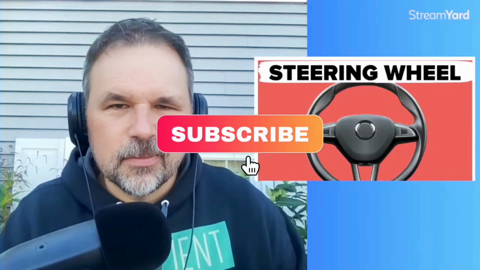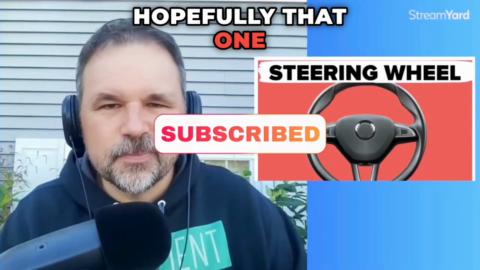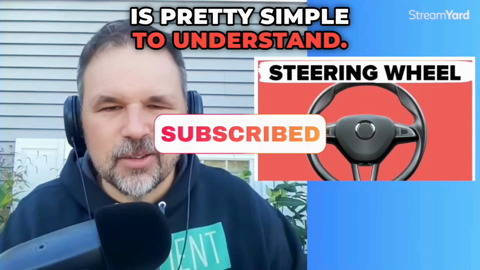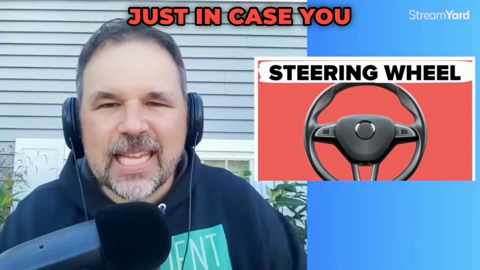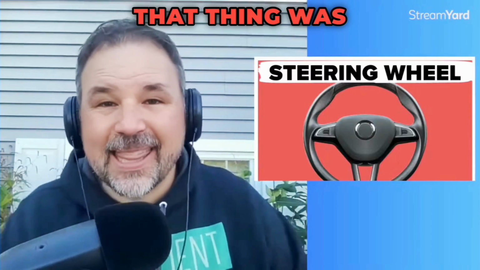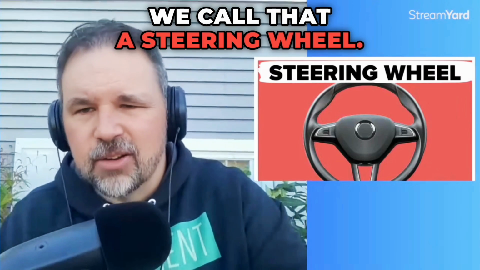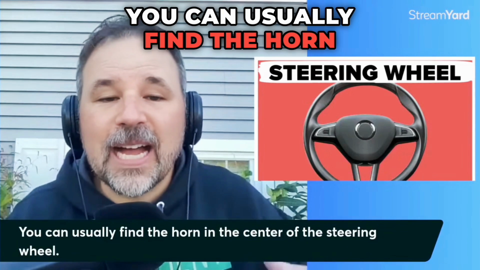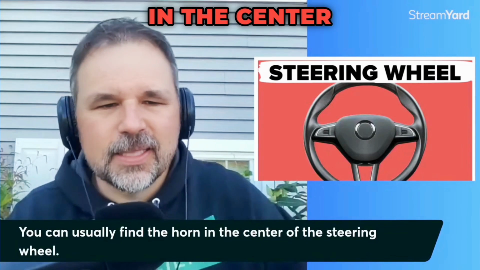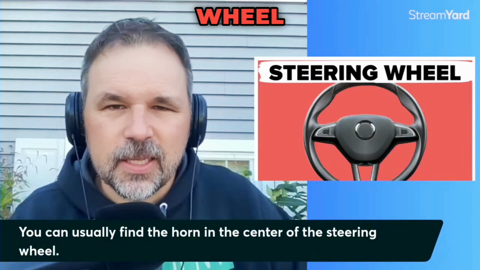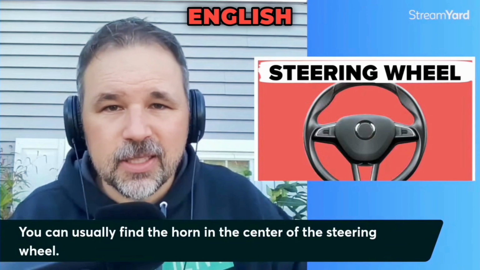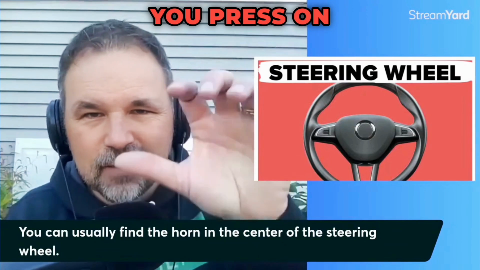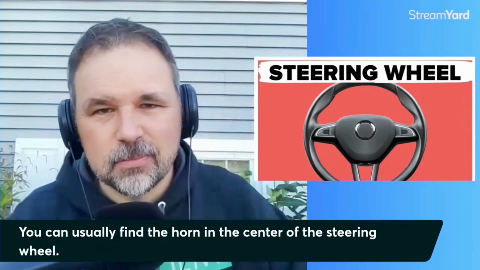The next one here, steering wheel. Hopefully that one is pretty simple to understand. Just in case you didn't know what that thing was in English, we call that a steering wheel. You can usually find the horn in the center of the steering wheel. And the horn in English is that thing you press on and it goes beep, beep.